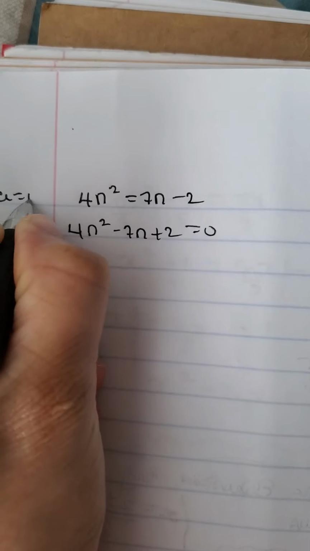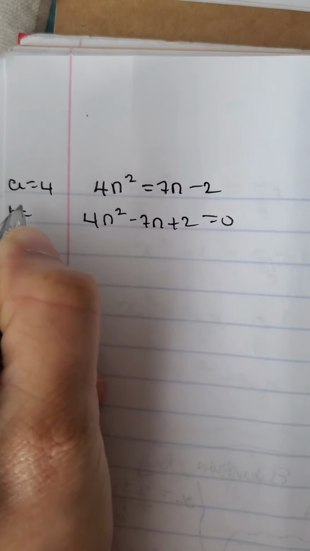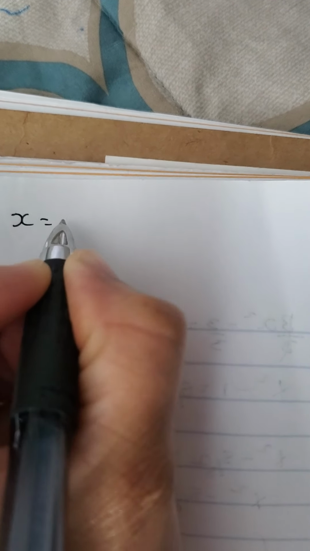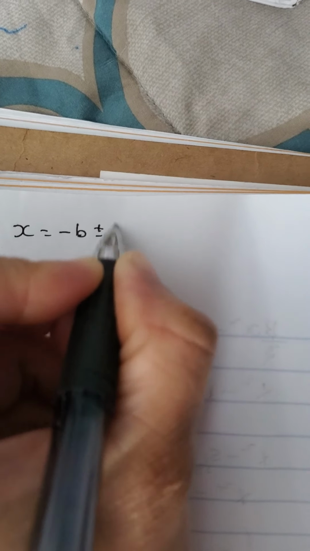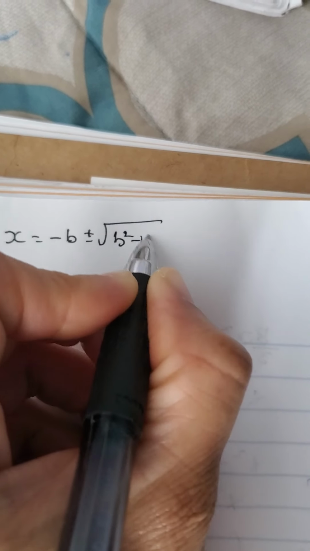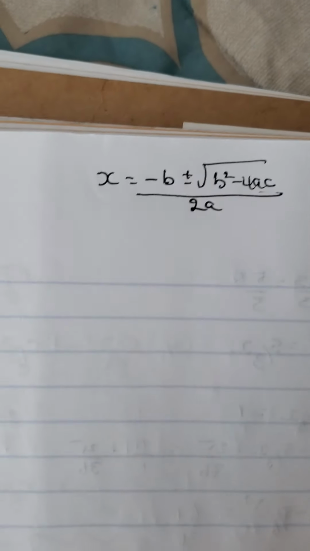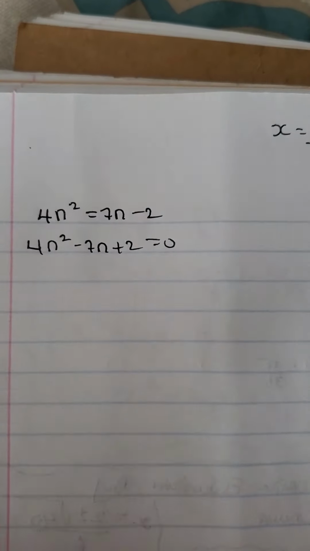So my a is 4, my b is -7, and my c is 2. And remember my formula, let's see how well I committed it to memory, says x is equal to -b plus or minus the square root of b squared minus 4ac over 2a. Nice. So I'm going to plug and play.